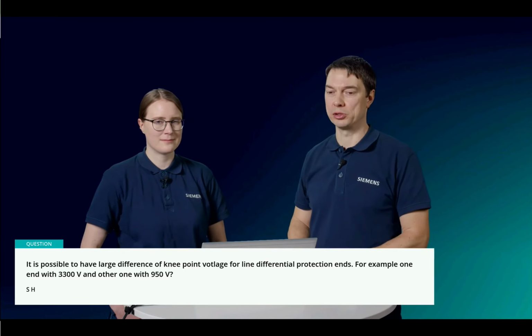What's the minimum required knee point voltage? Here you have two different CTs with different saturation characteristics. So I would expect the one with the 3,300 volts will saturate much later than the one with the 950 volts. But even 950 volts, I expect this is a huge CT already. So there must be a big burden in the secondary. But this is very application-specific, so maybe it's good to send the questions to our experts later on.